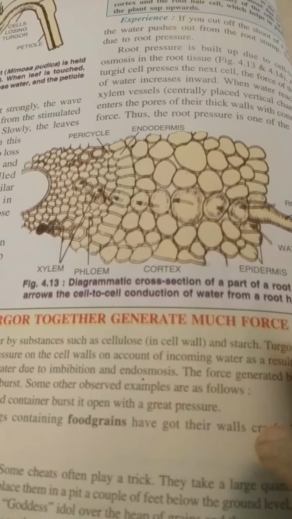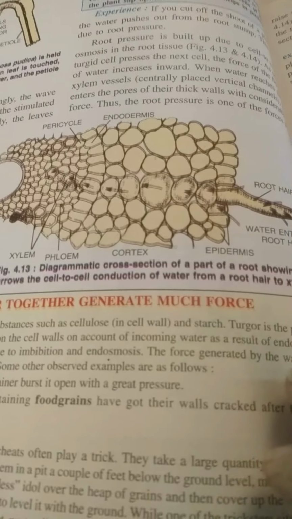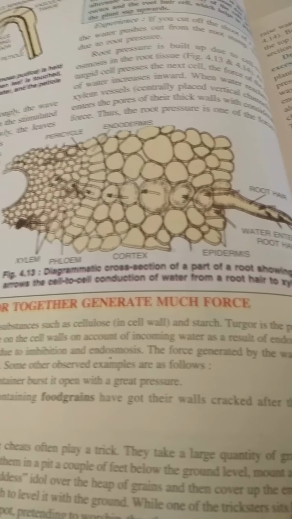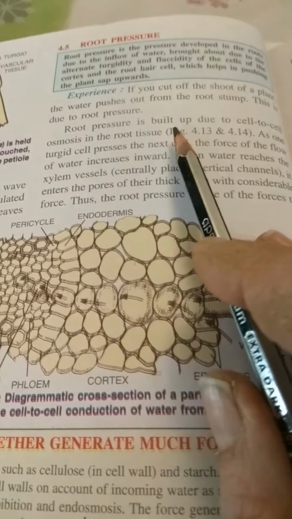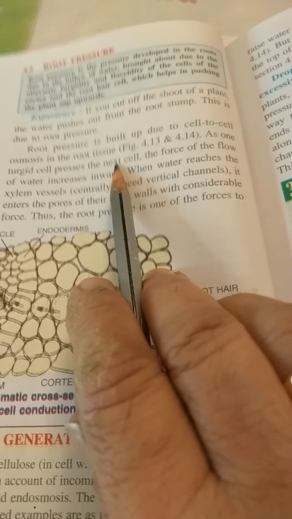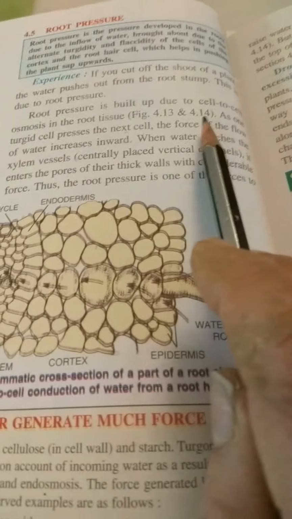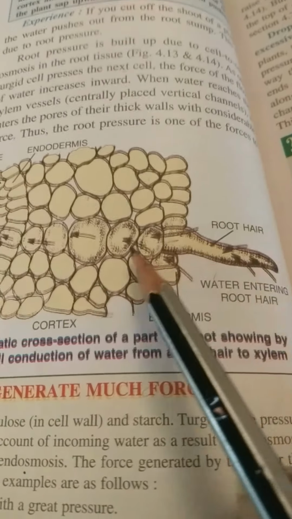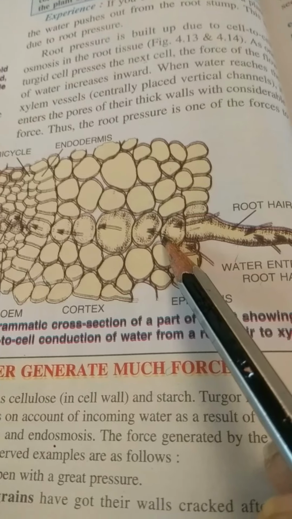Now I'll show you the figure. This is the internal structure, a diagrammatic cross-section of part of a root showing arrows, the cell-to-cell conduction of water from the root hair to the xylem. Now this root pressure is built up due to cell-to-cell osmosis in the root tissue. See this figure? As one turgid cell presses the next, the root hair cell will absorb water. The water will pass to the adjoining next cell.